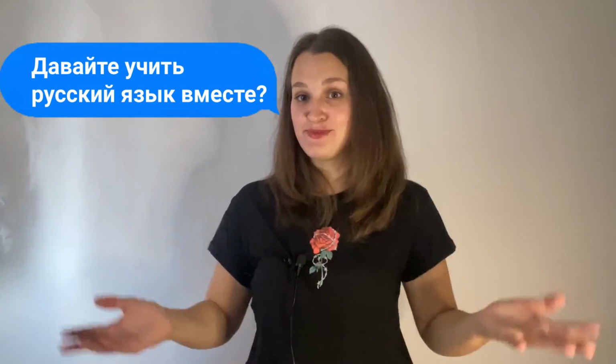One more variant to form the imperative in Russian language. We can form the imperative with the help of other verbs. Давай пойдем в кино. Пусть все будут учить русский язык. Давайте учить русский язык вместе. Those were phrases with the imperative meaning.